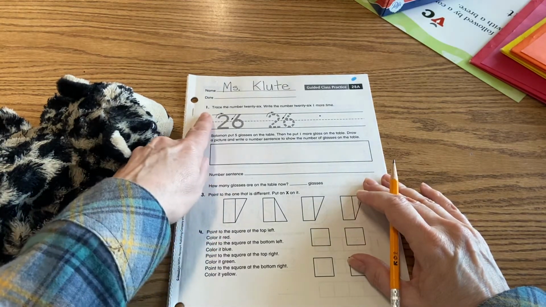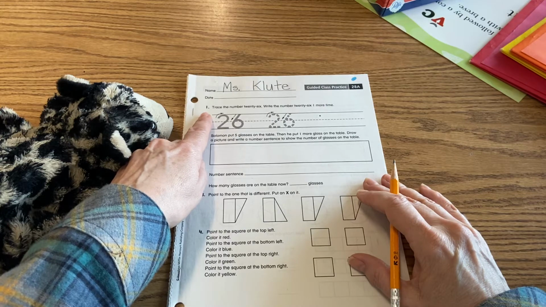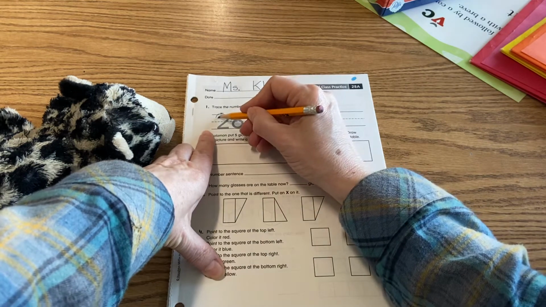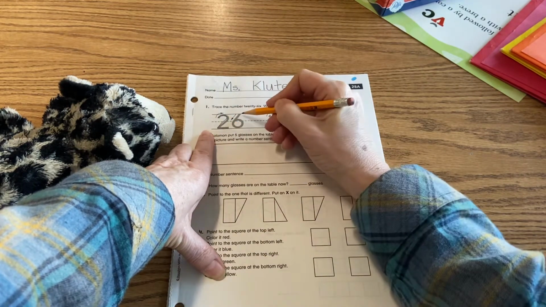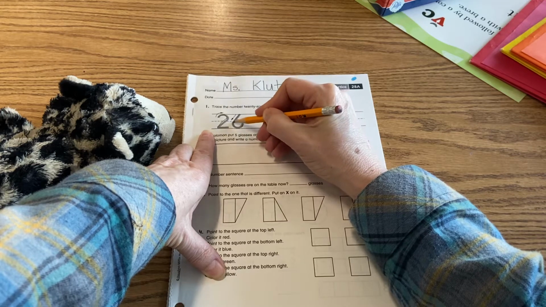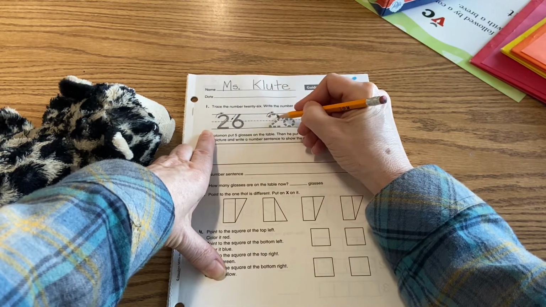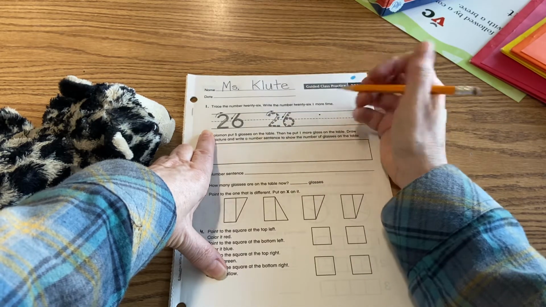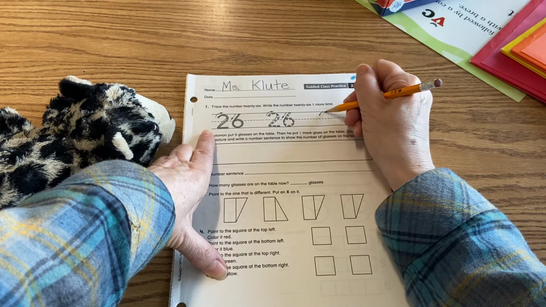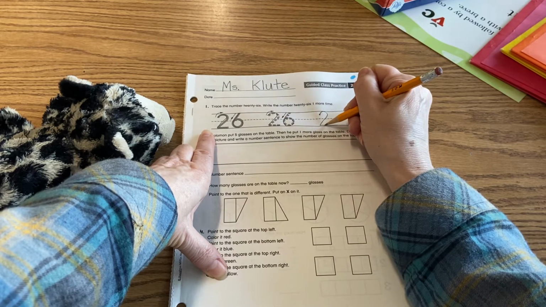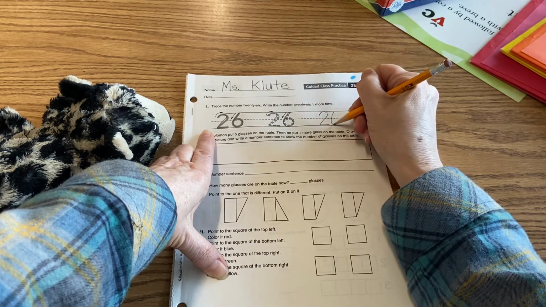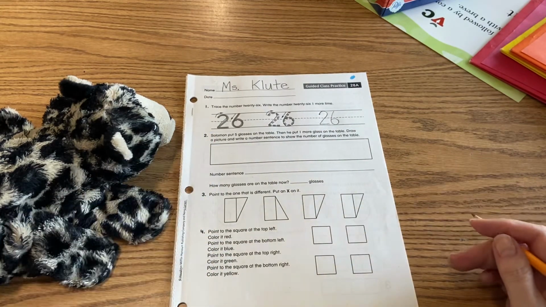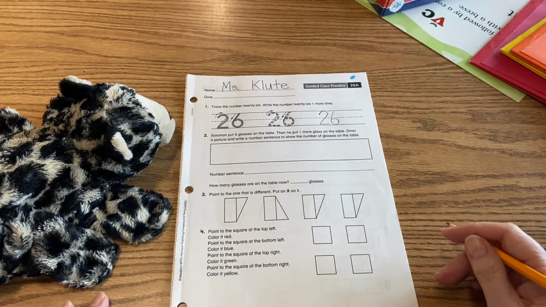For number 1, it says trace the number 26. Write the number 26 one more time after you trace it. So 26 is a 2 and a 6 together, so we can say 26. Okay, and I'm going to do it one more time. I'm going to start at the dot and do it by myself. 26. And that 6 and the 2 are going to be close together so that you say 26. All right, I hope yours came out well.